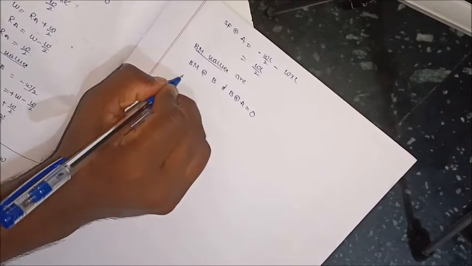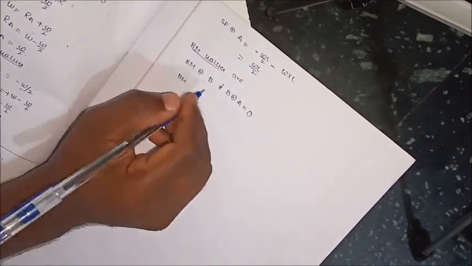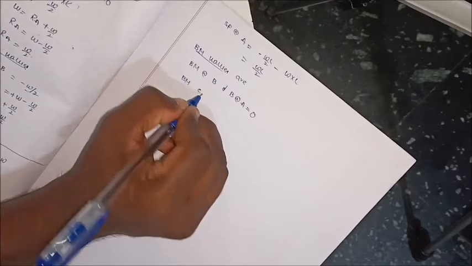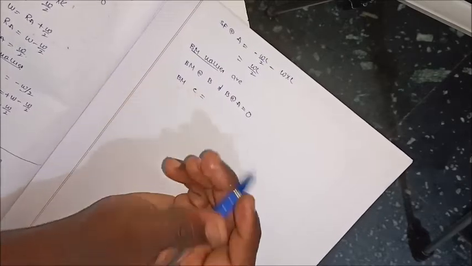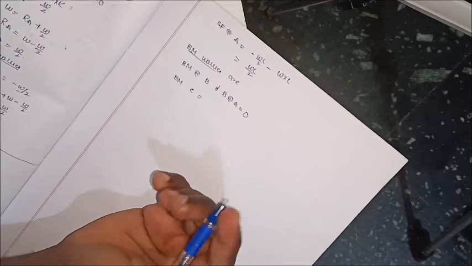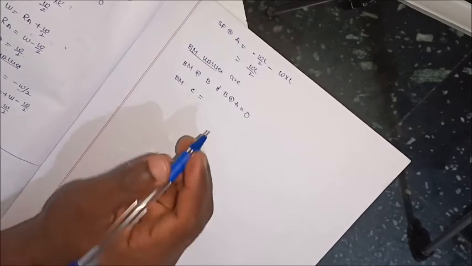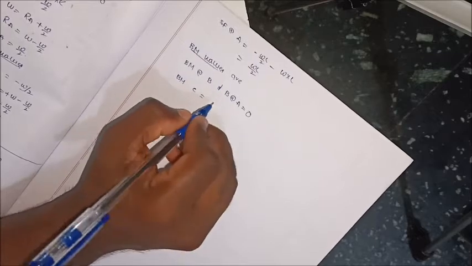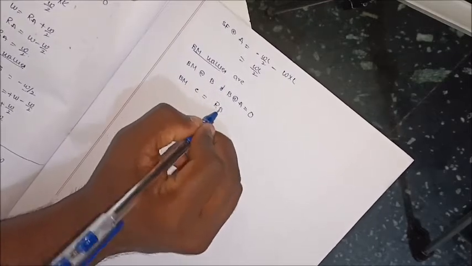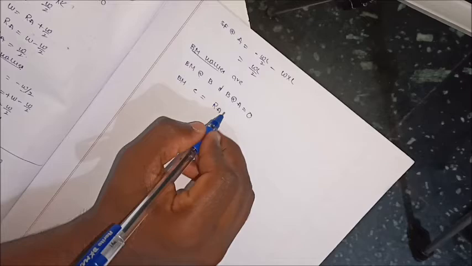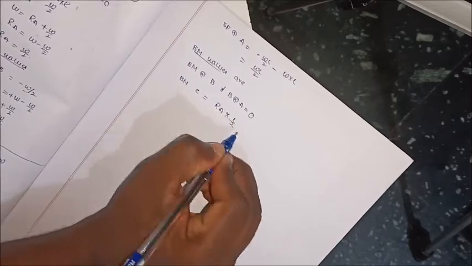And then bending moment at C is equal to force into perpendicular distance. You can consider either RA or RB. Here I am considering RA. So RA into the perpendicular distance, which is L by 2.